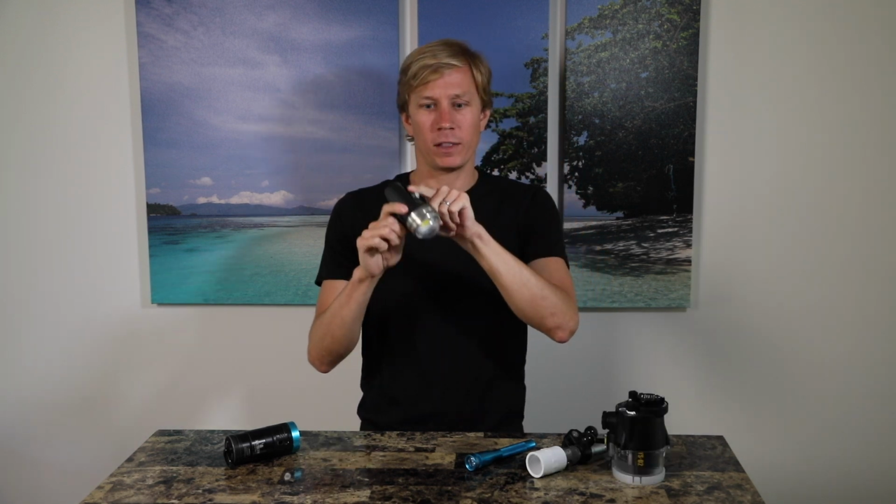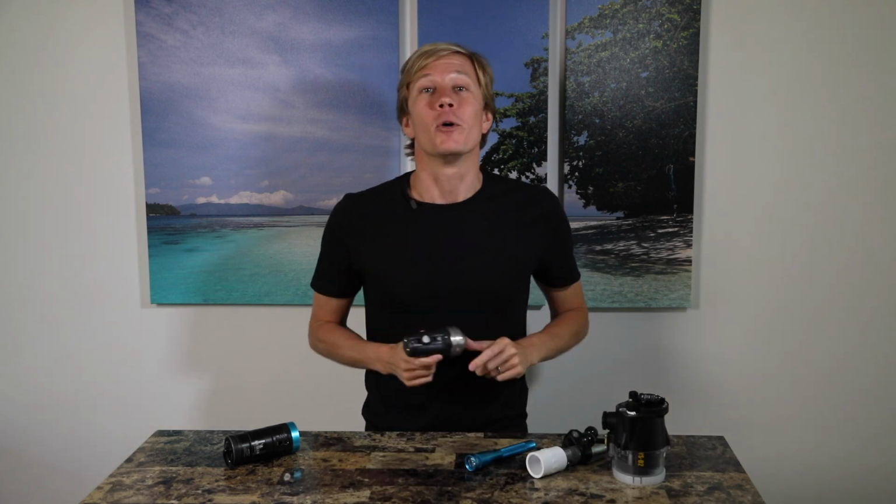So, constant lighting. Let's imagine we've got a strobe here that we generally use for underwater photography, and here we go. Now we've got a light. Constant lighting.